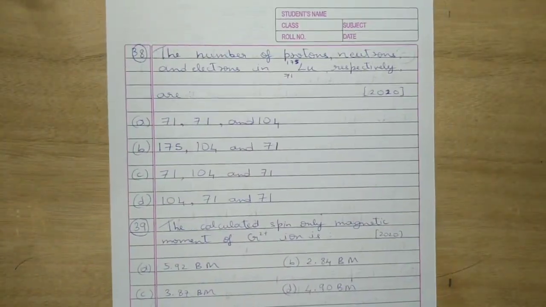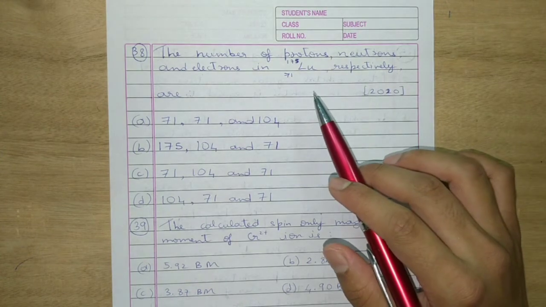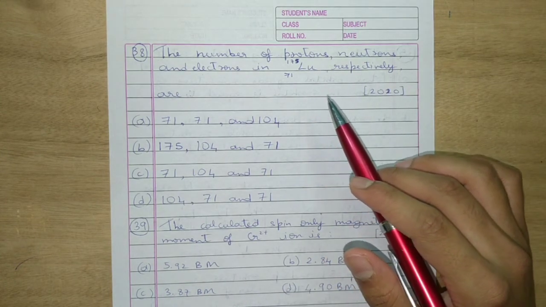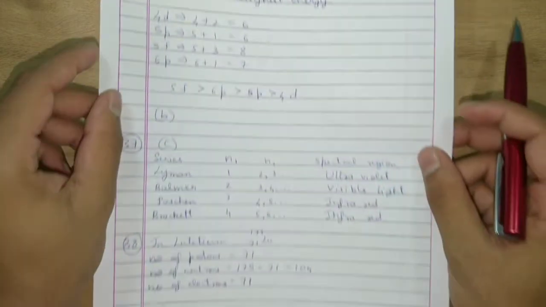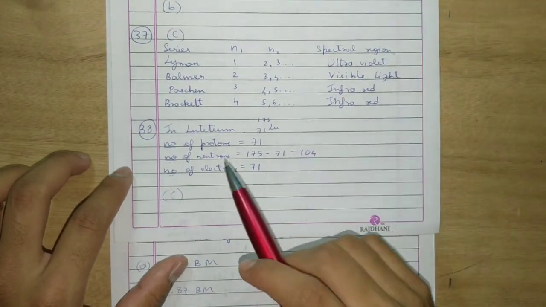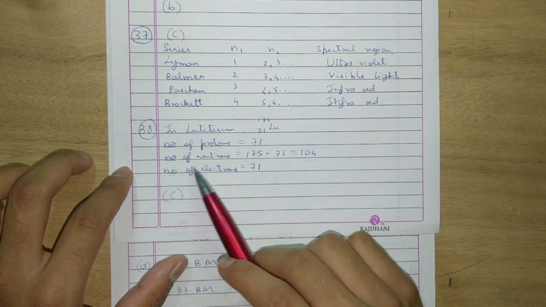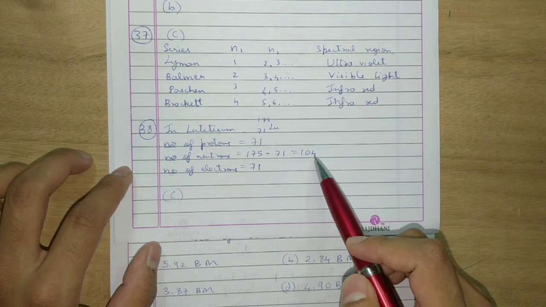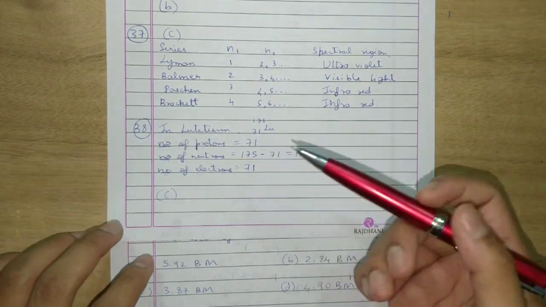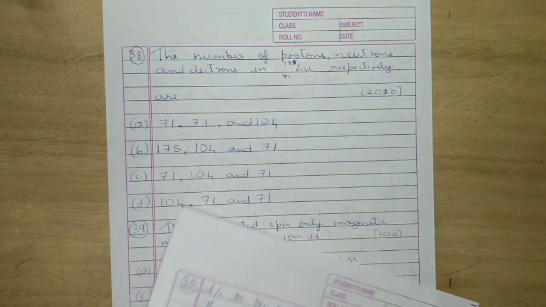38. The number of protons, neutrons and electrons in 71 Lu 175 deuterium respectively are. As you can see in deuterium, number of protons is equal to 71, Z, number of neutrons is equal to atomic mass minus atomic number, which gives 104, and number of electrons is equal to number of protons, which is 71. 38 is option C.